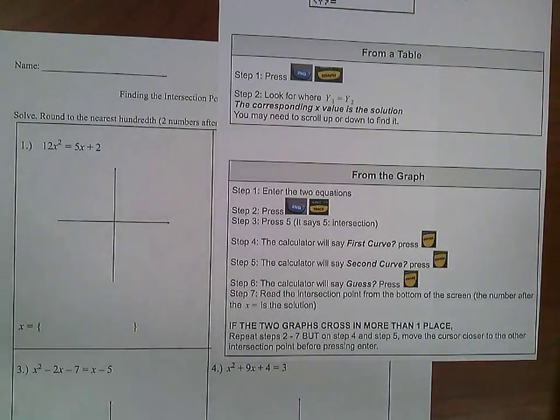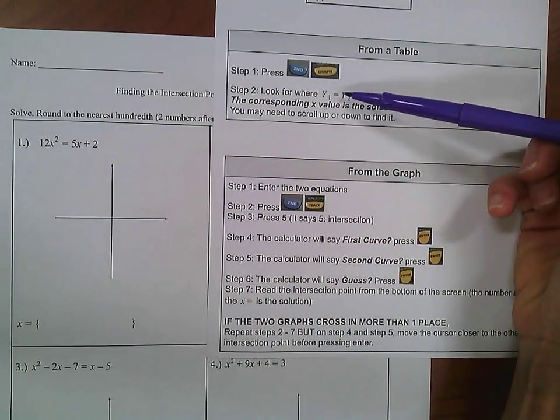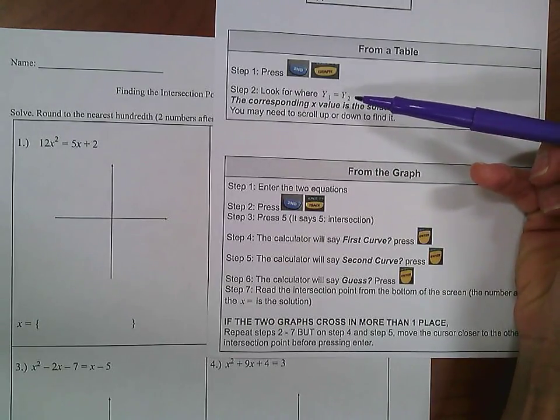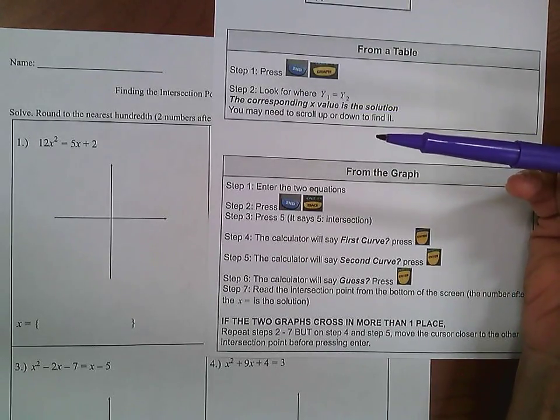We have been using the graphing calculator to solve quadratic equations, only focusing on looking at the table. We would enter our equations, look at the graph, then hit second graph, and we were finding where y1 equaled y2 and naming x as the solution. Now that worked great, but it only works when our values are whole numbers. Many times you're going to get decimals.